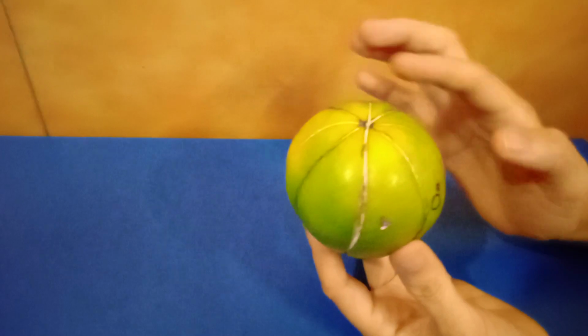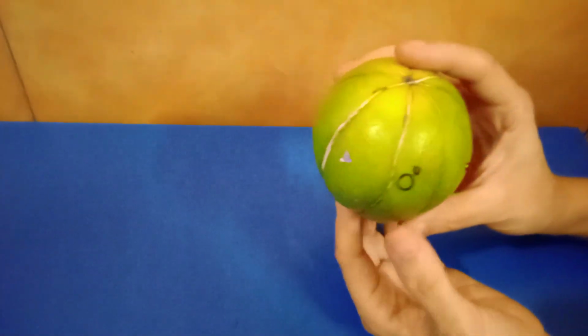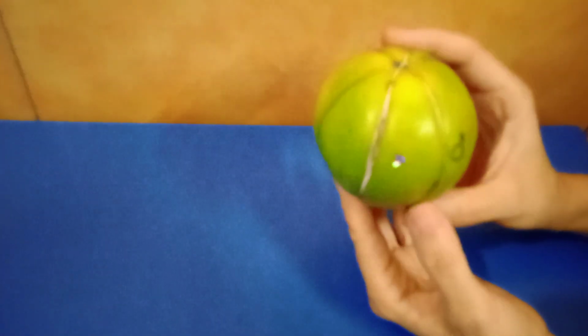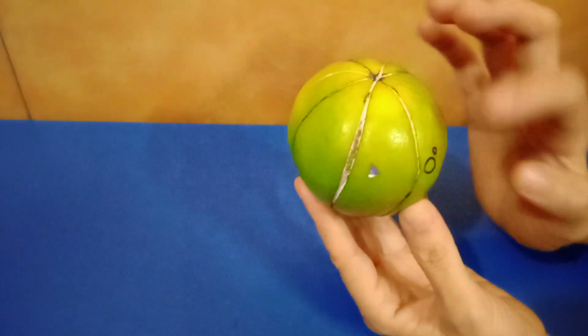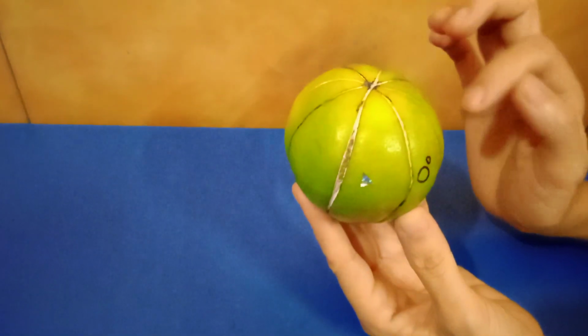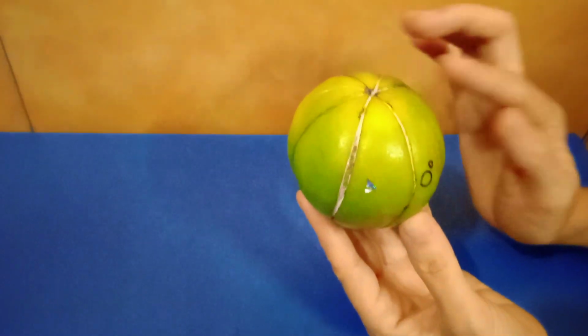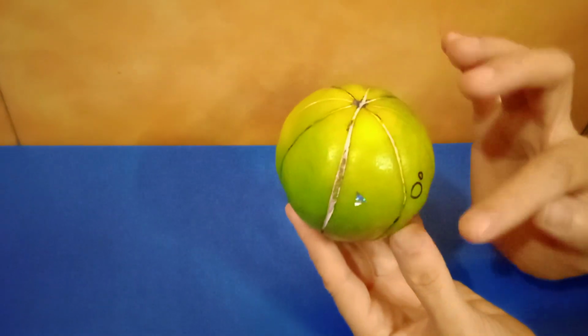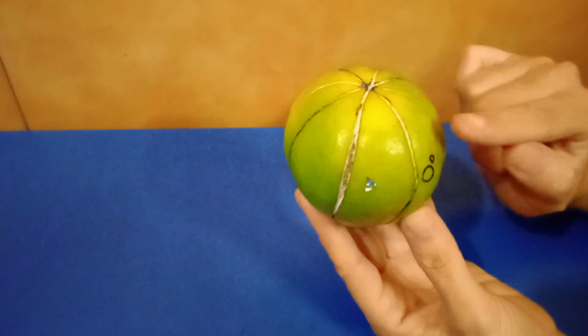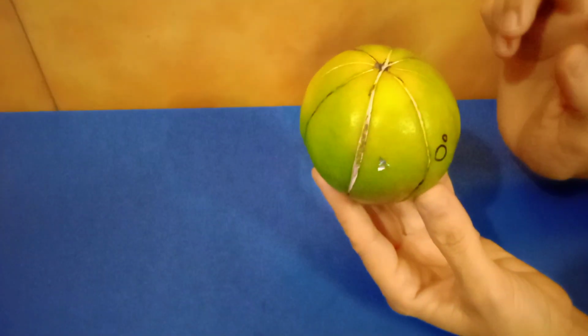Now why have we drawn these lines on the earth? What is the significance? Students, please understand that these lines actually are all imaginary. They do not exist actually on earth or on globe or on map, but they are all imaginary. We have drawn them for a particular purpose.